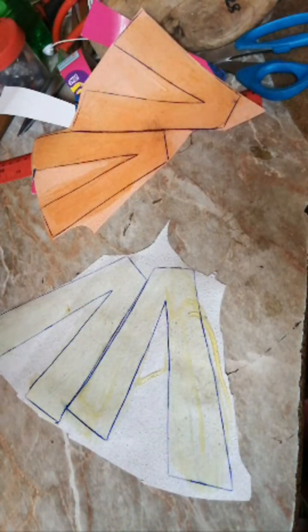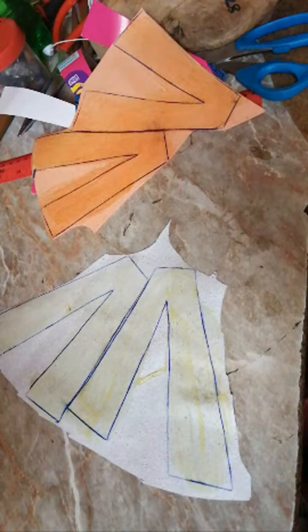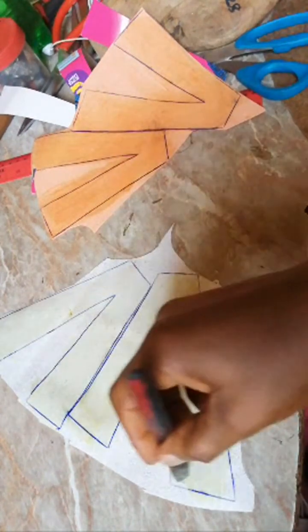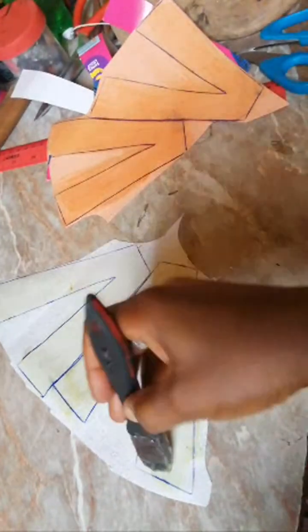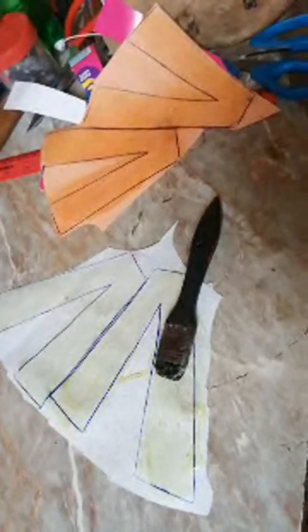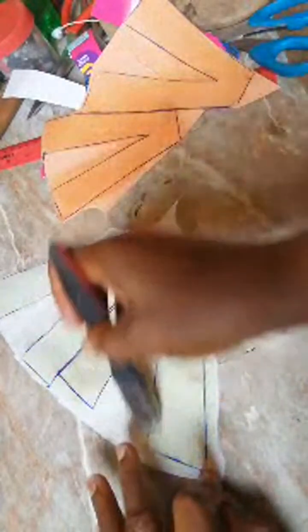So I'm going to allow this to definitely dry. I will allow it to dry. Sorry for that.